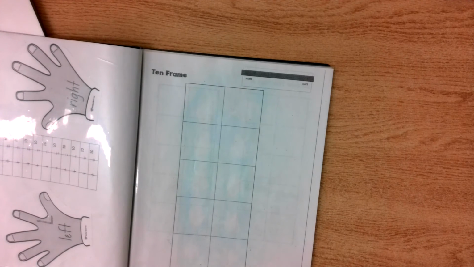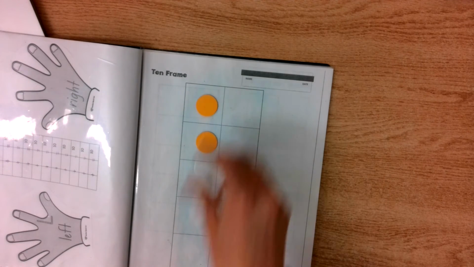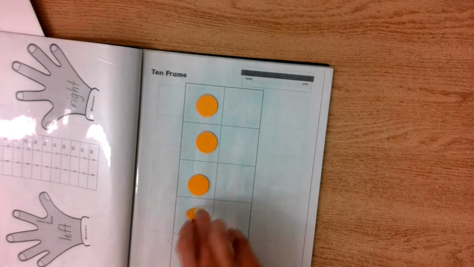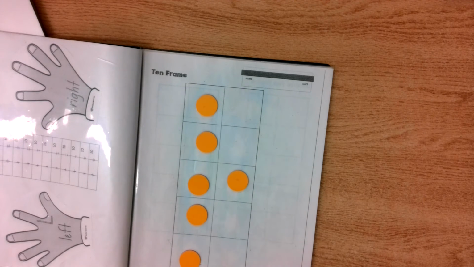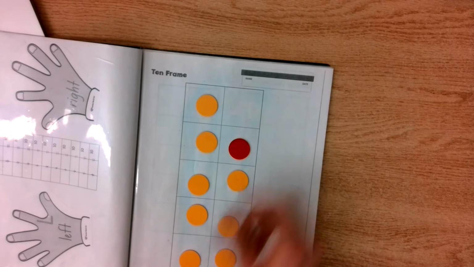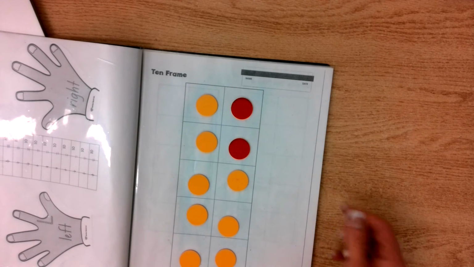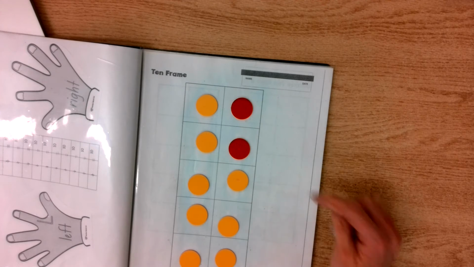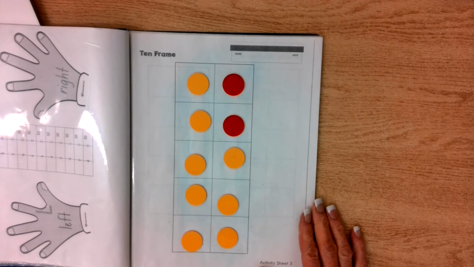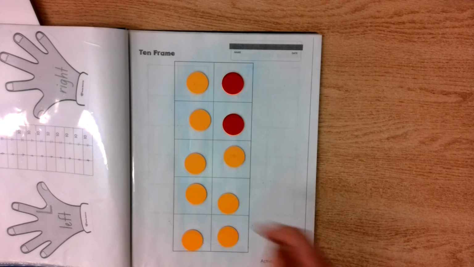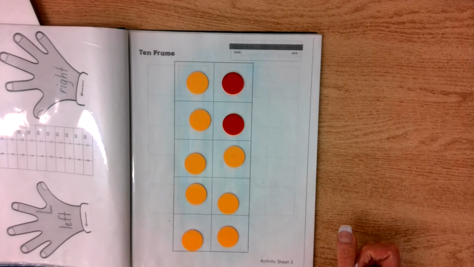Let's try another one. Now we've got 8 plus 2 equals 10. 8 yellows plus 2 reds equals 10.